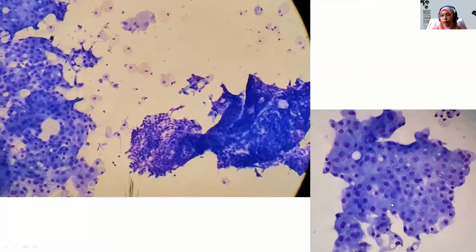The apocrine cells look organized with round nuclei. However, some cells look a little larger with prominent nuclei, but still it doesn't look malignant.